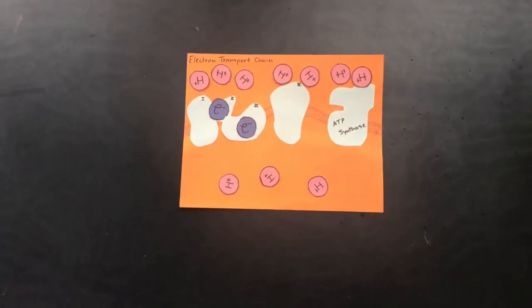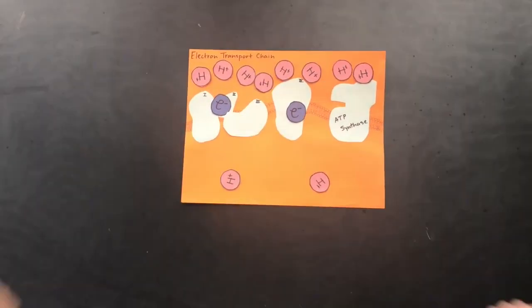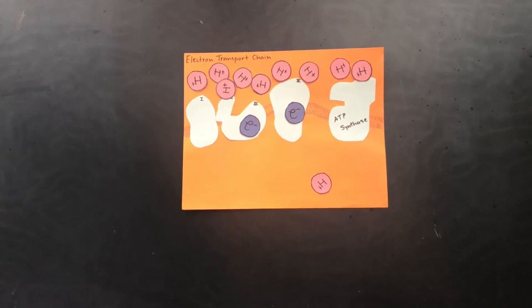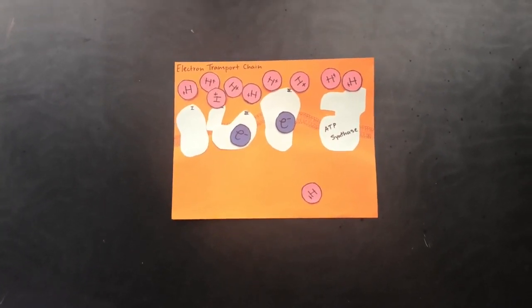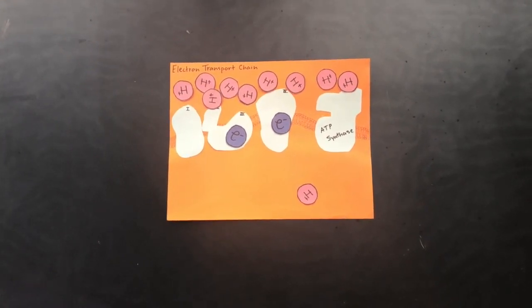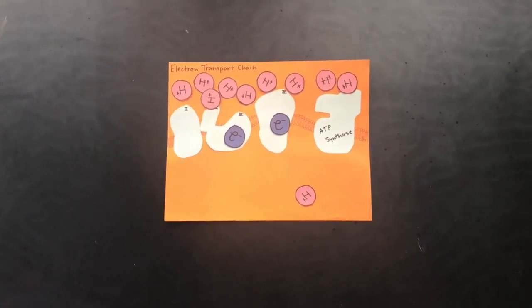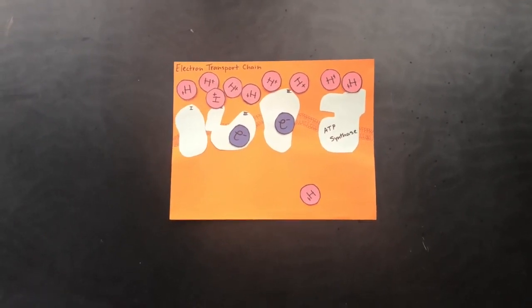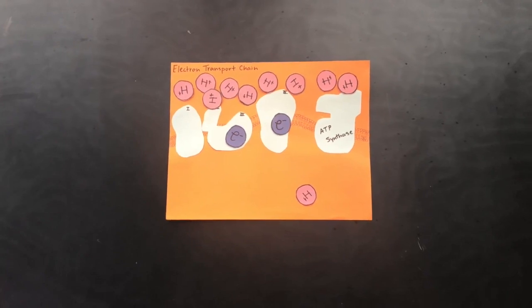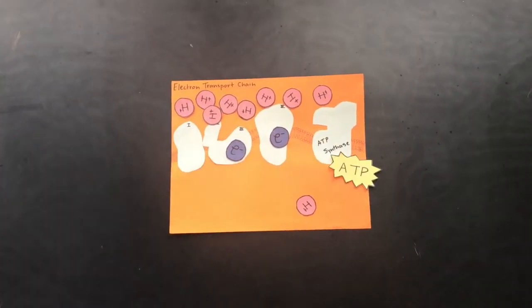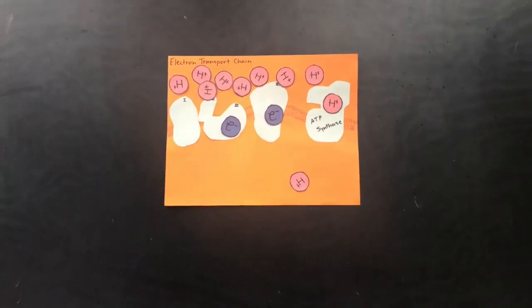During the movement through the complexes, the exergonic flow of these electrons is used to pump hydrogen ions into the intermembrane space, creating a concentration gradient of H+ across the membrane. Electrons from NADH and FADH2 move from a lower affinity to a higher affinity, and a hydrogen ion is removed, and what's left is NAD+ and FAD. H+ flows from high to low concentration gradient through ATP synthase and powers ATP production.